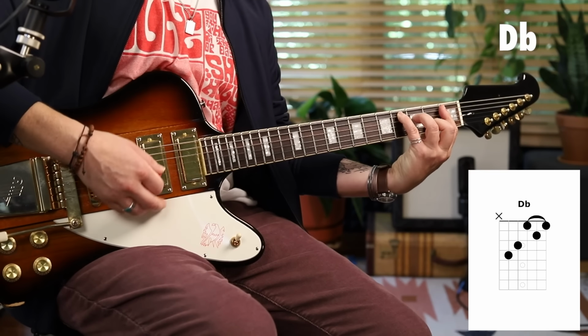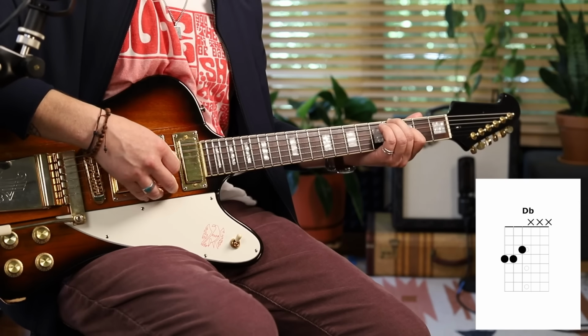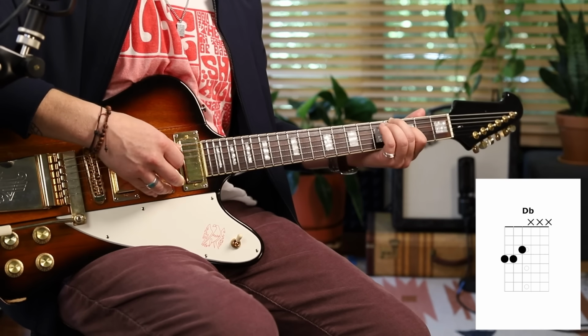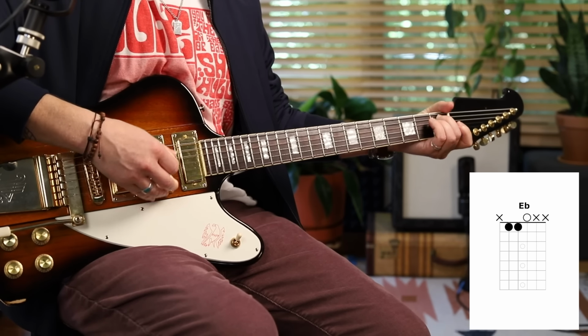Because, here's a D flat. You could say that's a triad in the second inversion, but to me, they're cage shapes. 4, 4, 3, and then back to that E flat, and then back to that F.